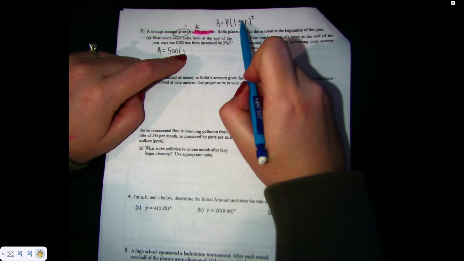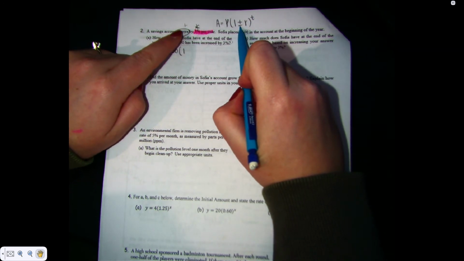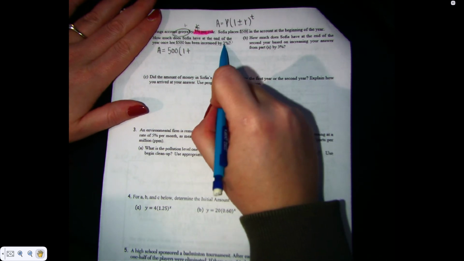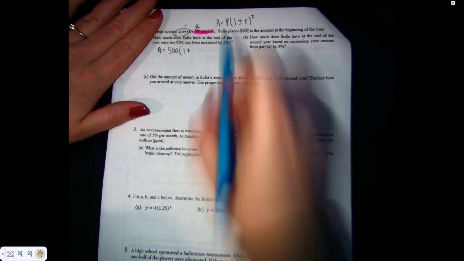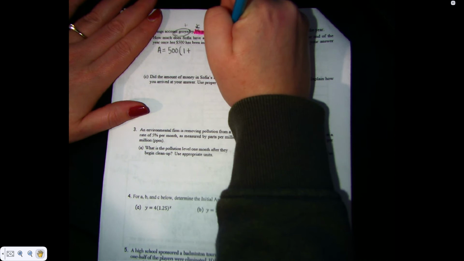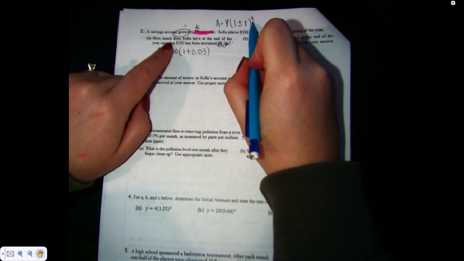Now I have to decide if I'm adding or subtracting. So that big word. So this one says grows. So that means I'm adding. Okay. This 3% must be a decimal. Okay. So I turn the decimal, this percent, into a decimal. So remember Beyonce's words, to the left, and a 0 goes in any empty place. So I'm going to be adding 0.03. And the T is the time. So how much at the end of the year? So it's 1 year. Okay.